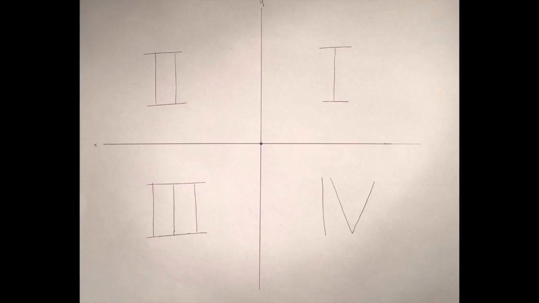First, I'm going to explain the unit circle. The unit circle has 4 quadrants: quadrant 1, 2, 3, and 4. In quadrant 1, the x or the cosine is positive and the sine is positive, thanks to the x and the y.